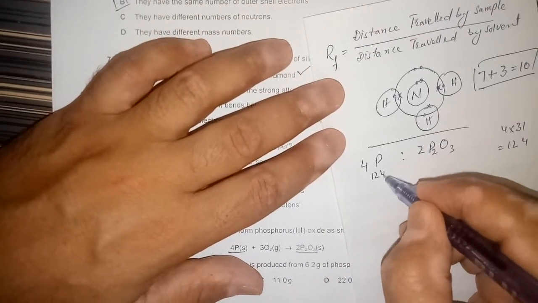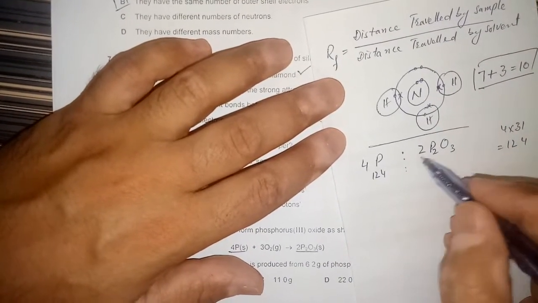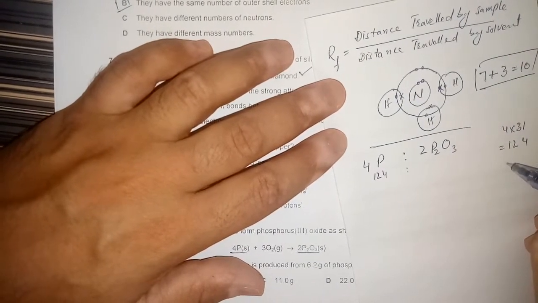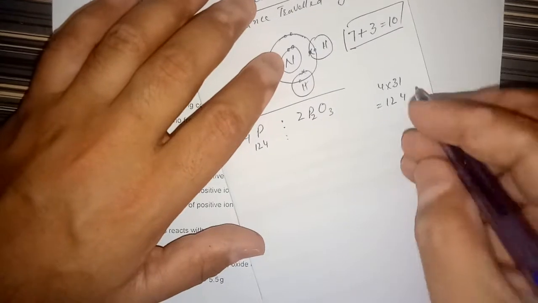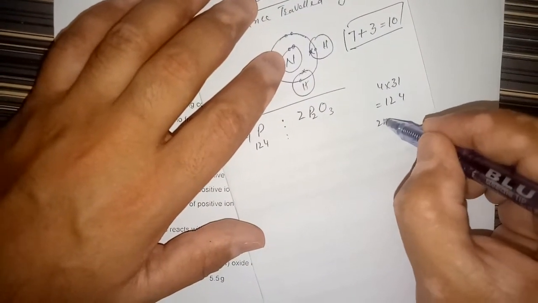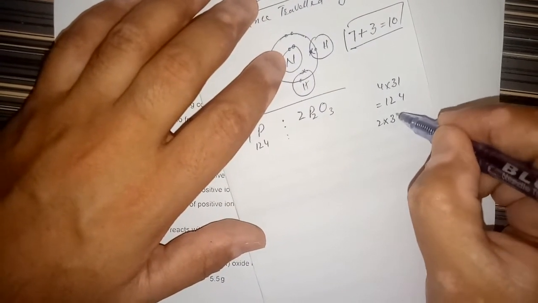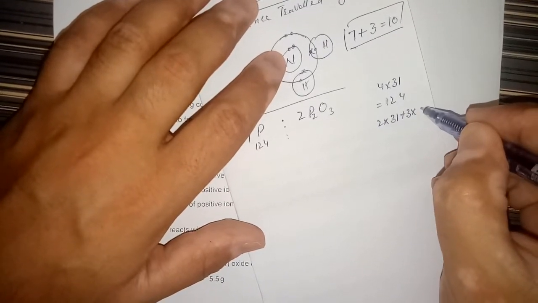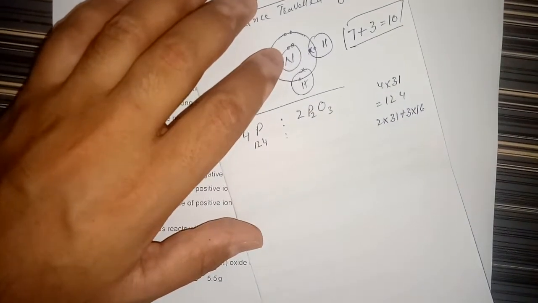So 124 grams of phosphorus are involved to produce 2 moles of phosphorus oxide. Here we have to find the molecular mass of phosphorus(III) oxide. We have 2 atoms of phosphorus, 31 is the Ar, plus 3 atoms of oxygen, and 16 is the Ar of oxygen.